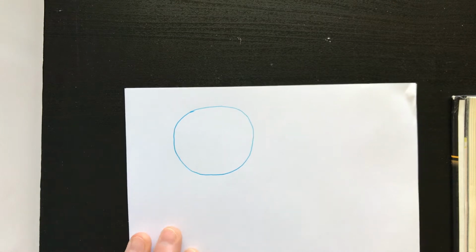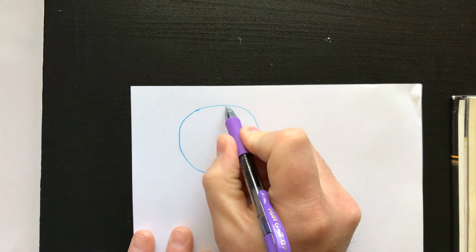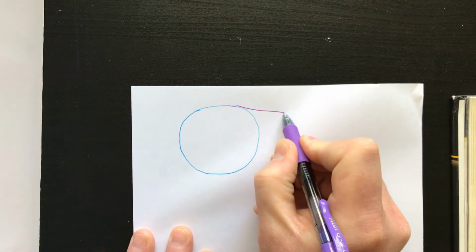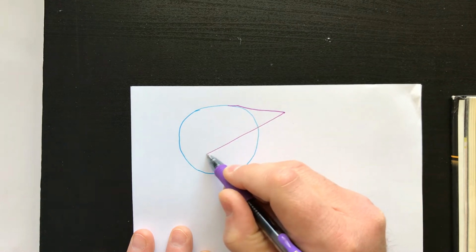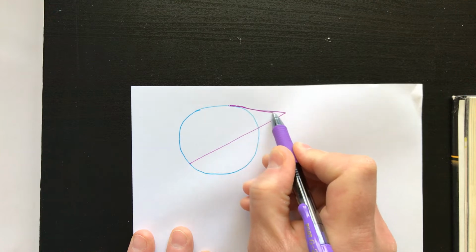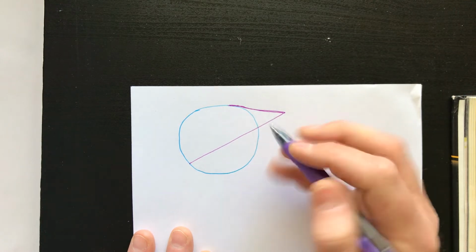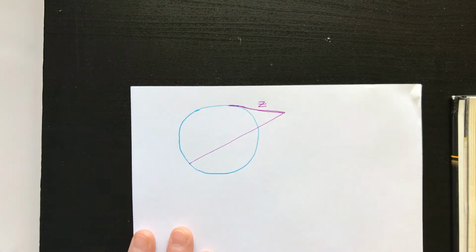So we have our circle, and then we have a tangent coming off, and this goes straight through the circle. So we have a tangent and a secant, and they label this Z. That segment is Z.